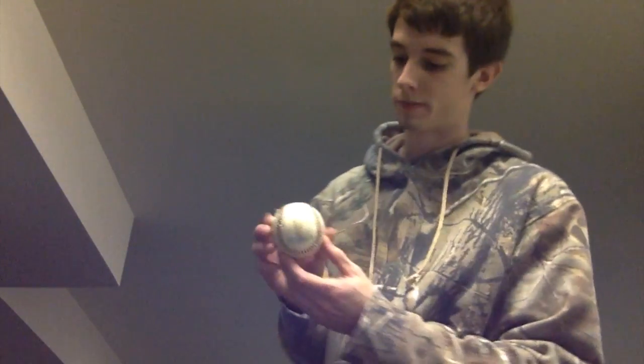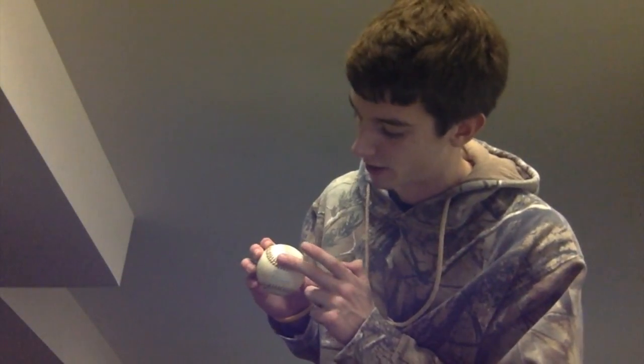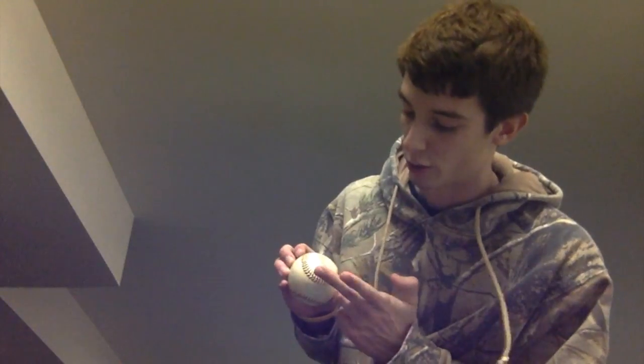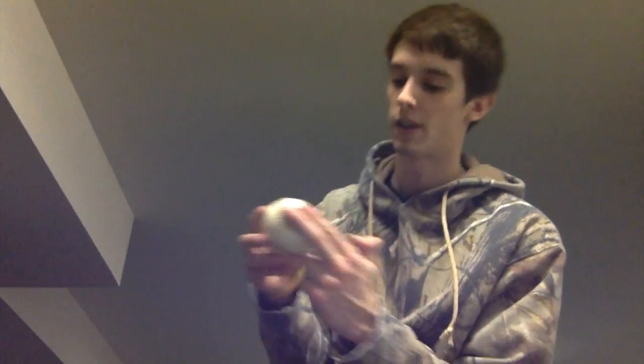You want to get the ball like this, the U shape right here. You want to put your middle finger right on the edge of the seam right there. And then the tip of the middle finger right on the edge of that seam, right on the side of the U. So you put your finger like that, and then you put your index finger right next to it. So then you have a grip that looks like this, right along the side of the seam. You want to put your thumb directly across from that, and then hold it like this.